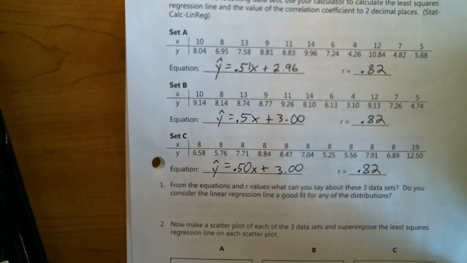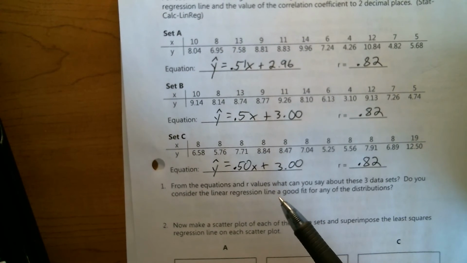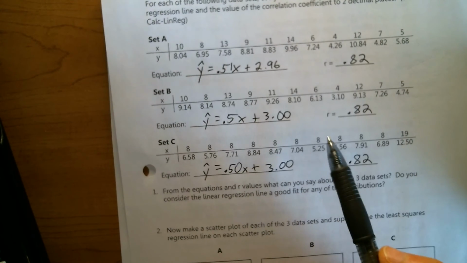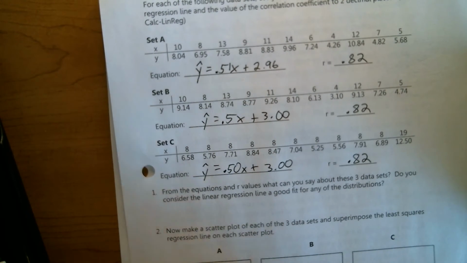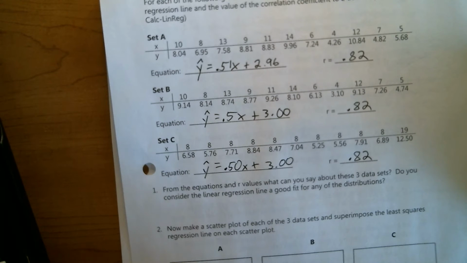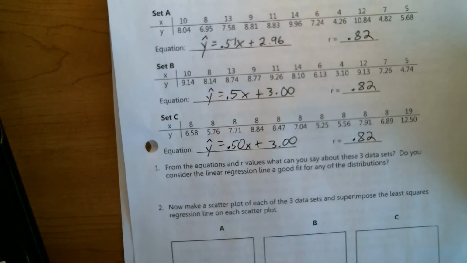All right, so looking at those values, they're all pretty similar, even though all the data sets are different. And all of the correlations worked out to be about exactly the same. So it says, from the equations and R values, what can you say about these three data sets? Do you consider the linear regression line a good fit for any of the distributions? So if I'm just looking at this, I would say, sure.